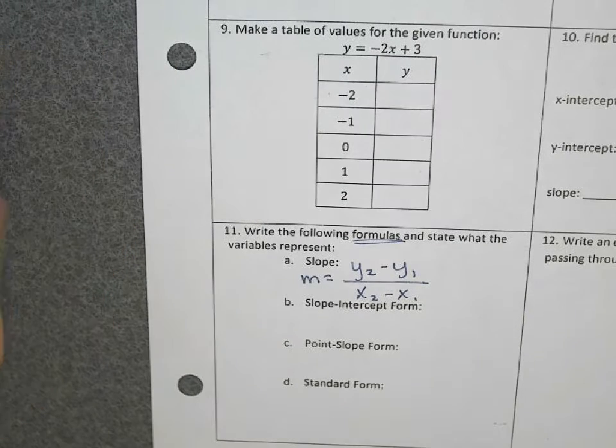I'm having trouble seeing over the class. Can I just move to the front somewhere? Yeah, you can move to that front corner.